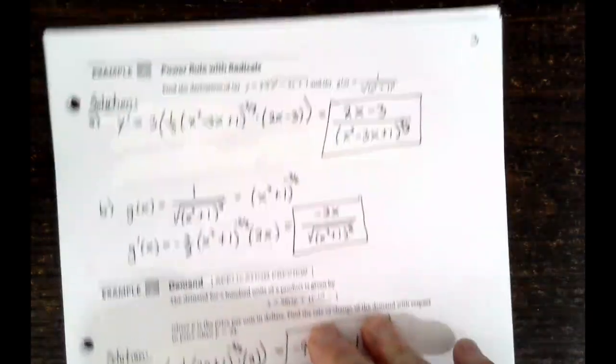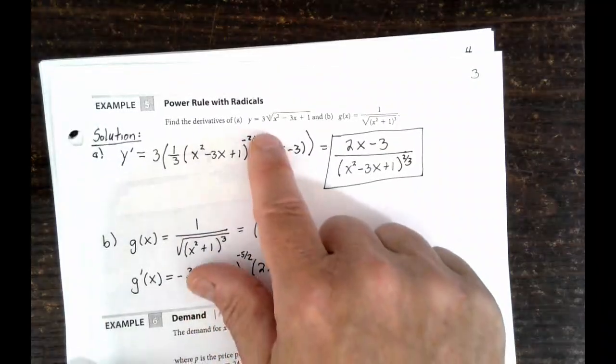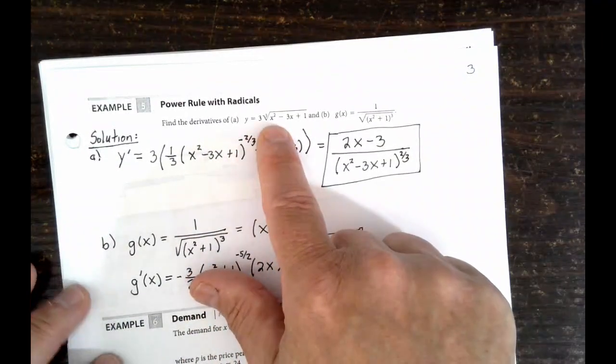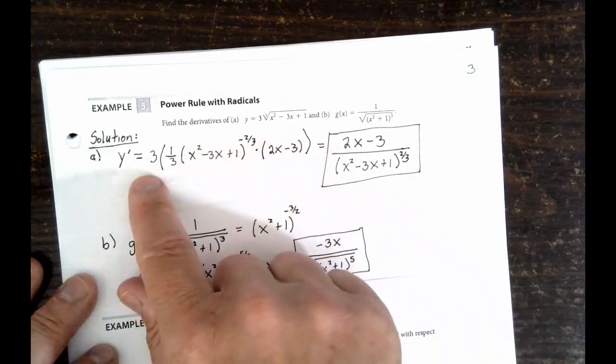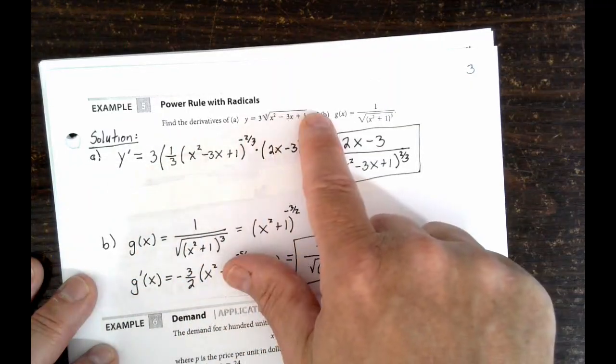Now what about the power rule with radicals? Well, if you've got 3 times the cube root of this, you can say that's to the 1/3 power, right?